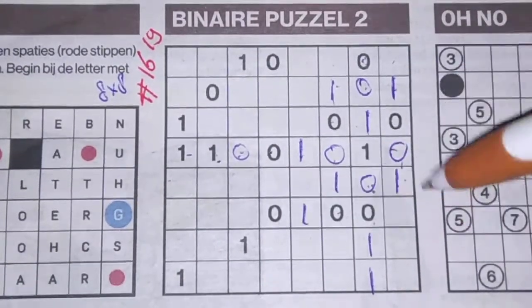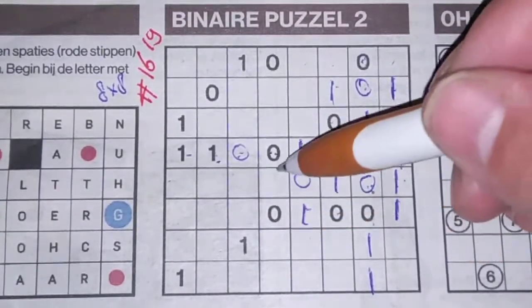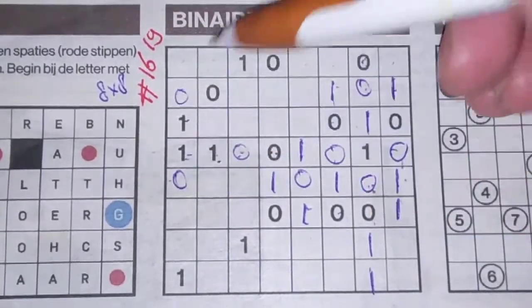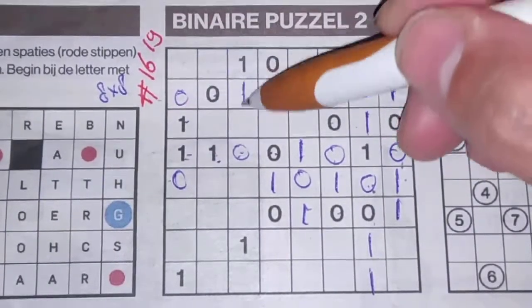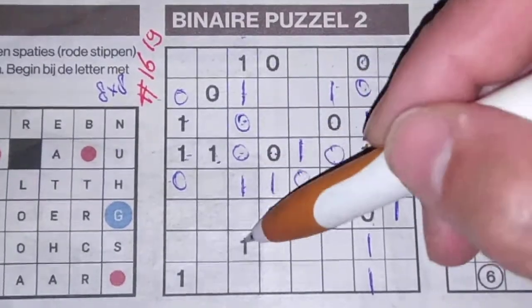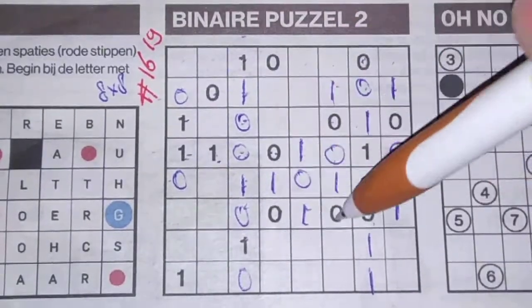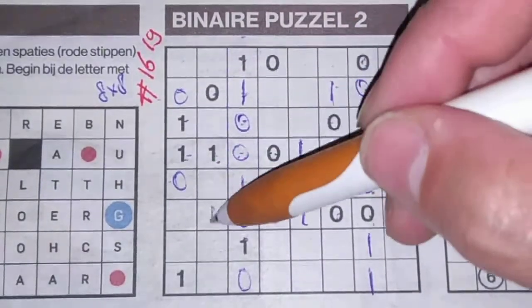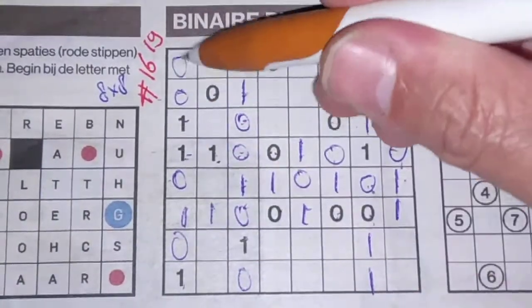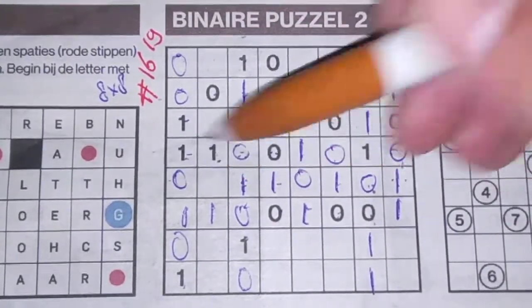Double O, here a 1, then 1. Between 2 1s comes an O. Between 2 O's comes a 1. Double 1, here an O, then O. Double O, here a 1, then 1. Double 1, here an O, then O. Double O, here a 1, then 1. 4 1s in this column, so the rest are O's. 4 O's in this row, so the rest are 1s. 4 1s in this column, so the rest are O's. 4 1s, so the rest are O's.